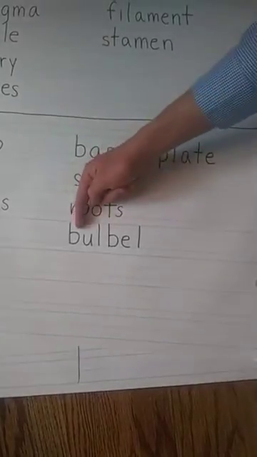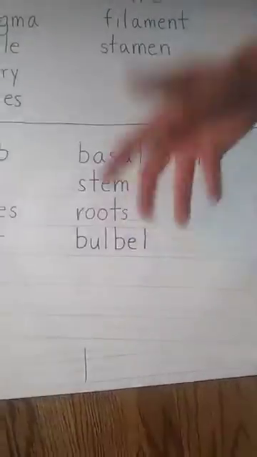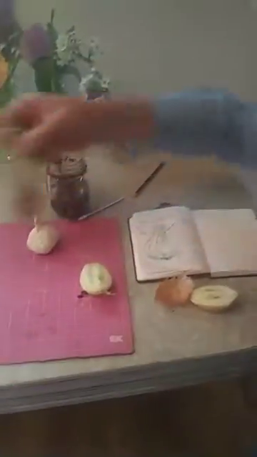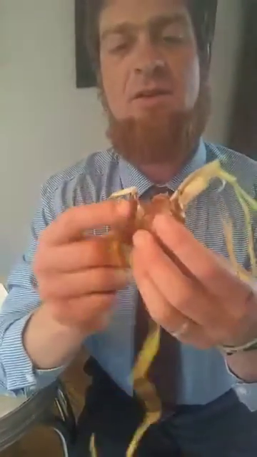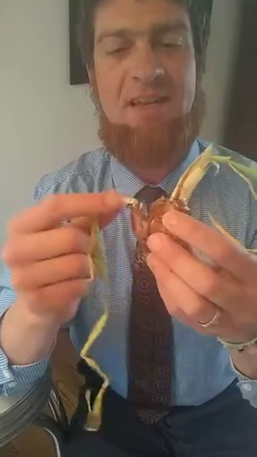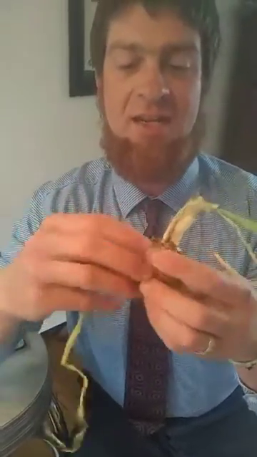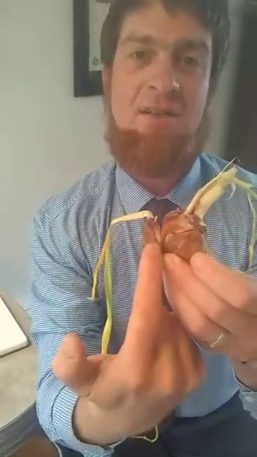Oh, I forgot about this very cute, interesting word, a bulbil. So come back up here to my specimens table for a minute. When bulbs are doing really well and they're storing up a lot of energy, sometimes the main bulb starts to form a new, kind of like a little mini bulb coming off the side. It's like an extra backup strategy. And that little thing is called a bulbil.